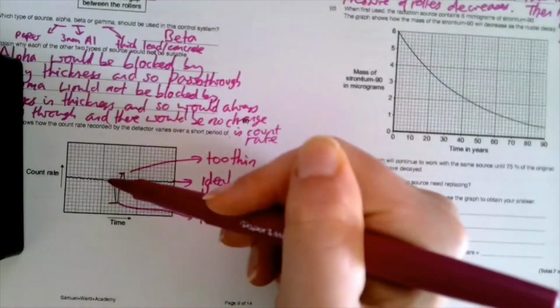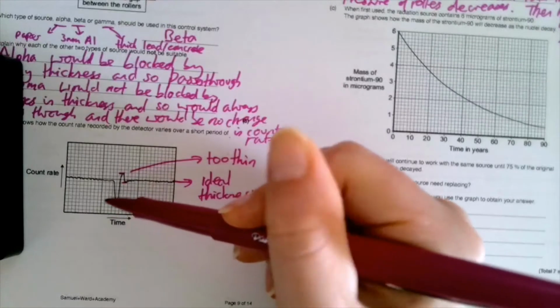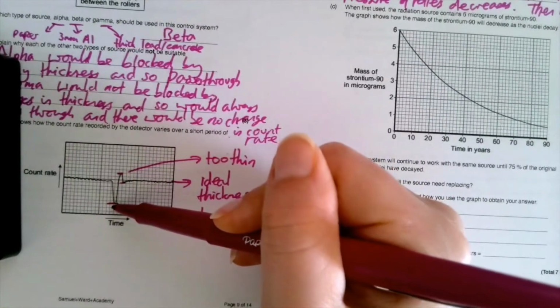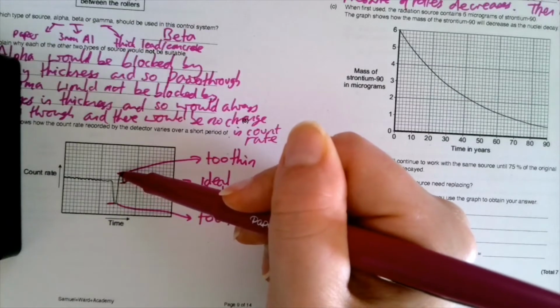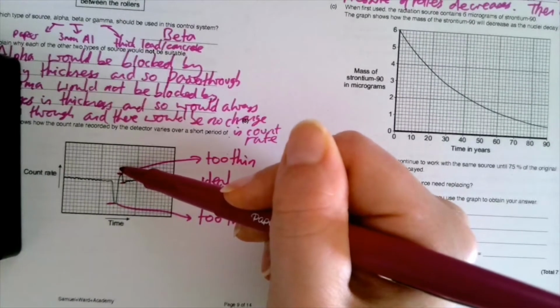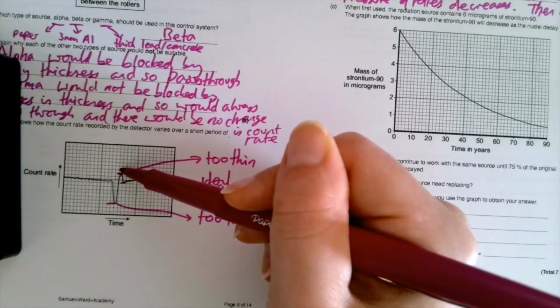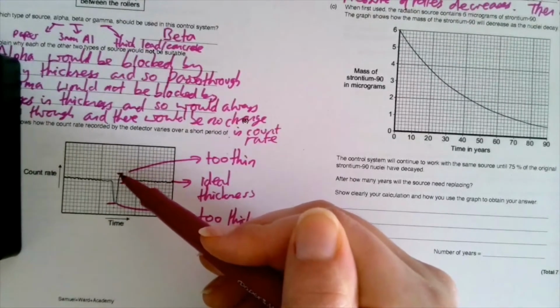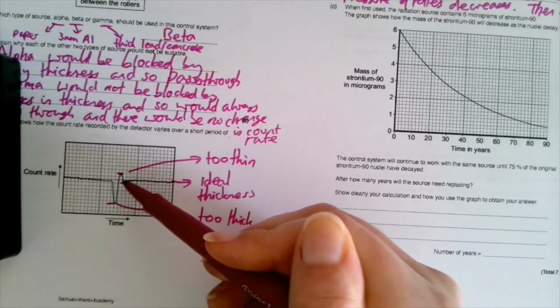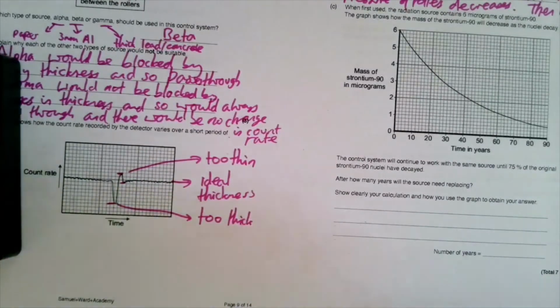So foil thickness has increased, count rate decreases, so then the pressure increases, which causes our foil thickness to decrease and therefore our count rate to increase, and therefore our pressure can be reduced and it will then return to a normal thickness and normal pressure.